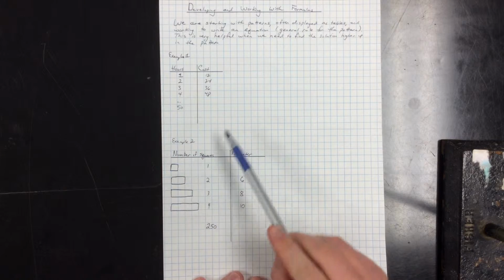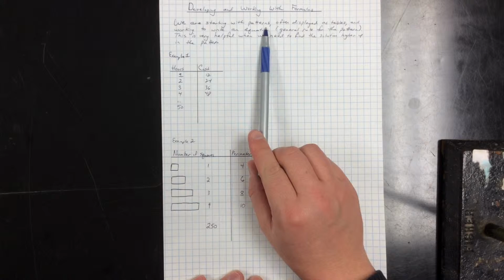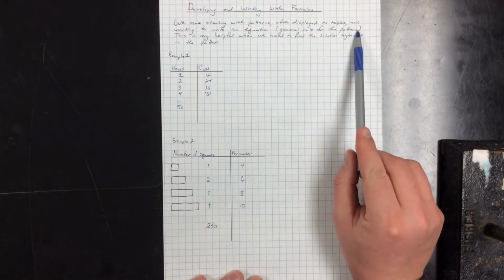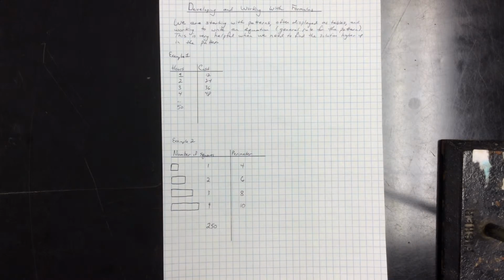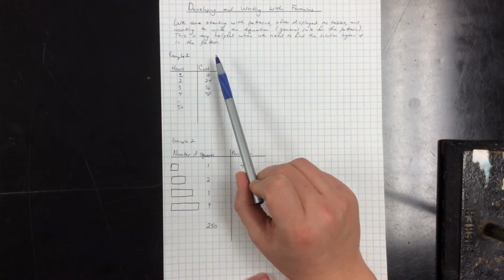Wiley Teaches Math. Today we're going to be developing and working with formulas. So we're going to be working with equations again, and we're going to be starting with the patterns. They're often displayed as tables, and we work to write an equation, a general rule for the pattern. This is very helpful when we need to find the solution higher up or further along in the pattern.